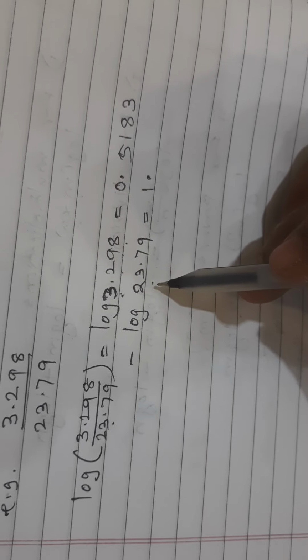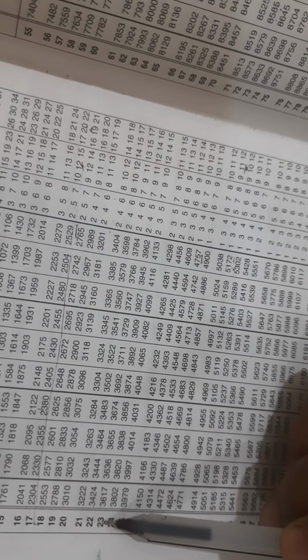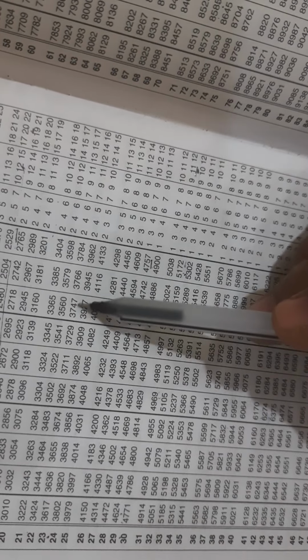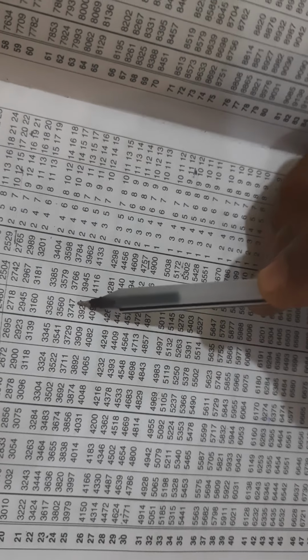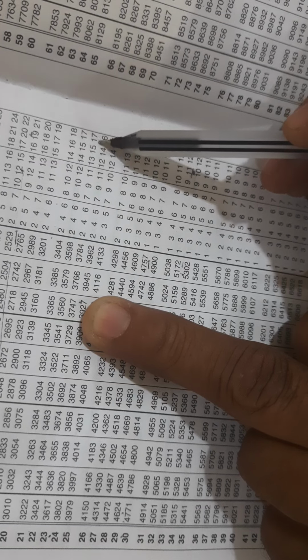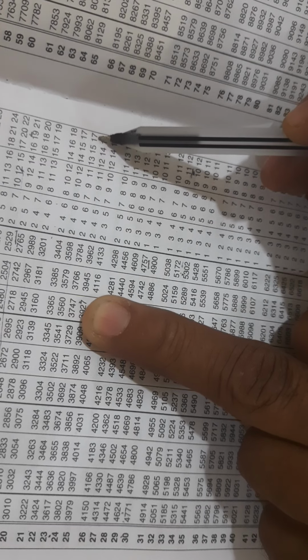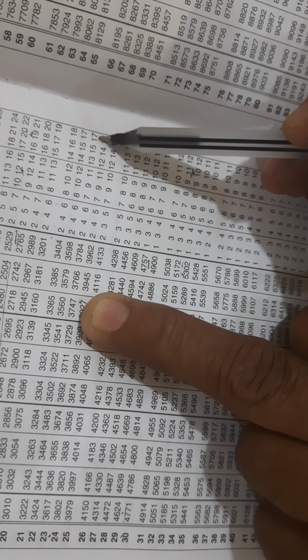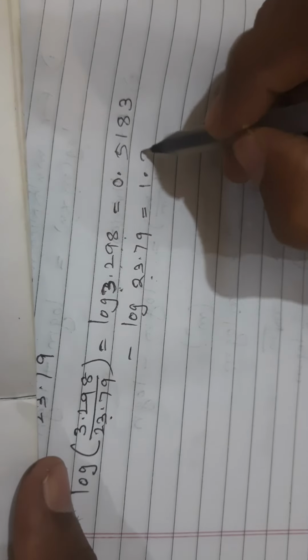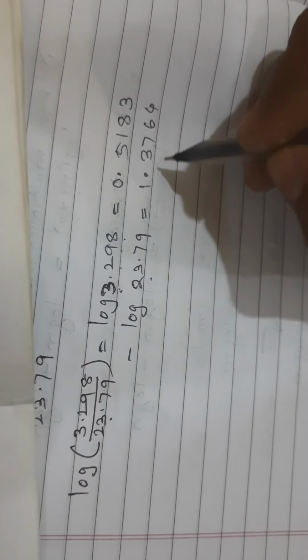Okay. Now see the log of this number, 2379. Now here in the vertical column there is 23. 23, 7, 9. 23 in 7 and the mean difference is 9. What is the mean difference? 9 is 17. Then 3747 plus 17, that is 3764. This is the log.